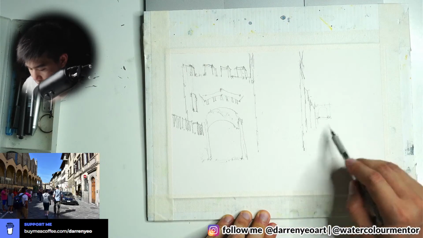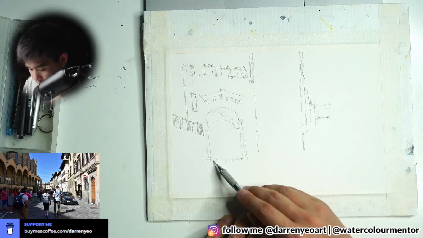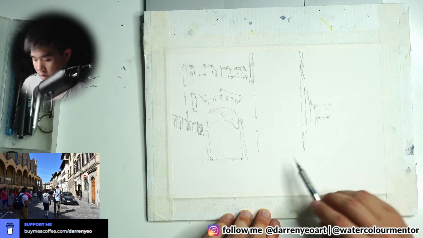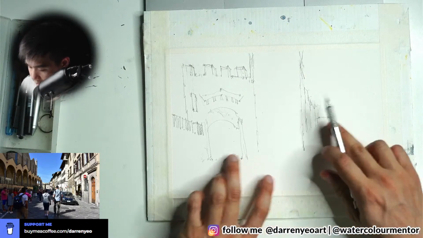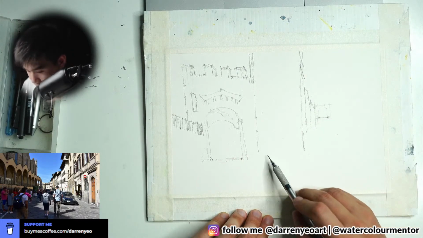Okay, two horizon lines, so one here, one up the top. So those have to be marked out, estimated before you draw in anything else.